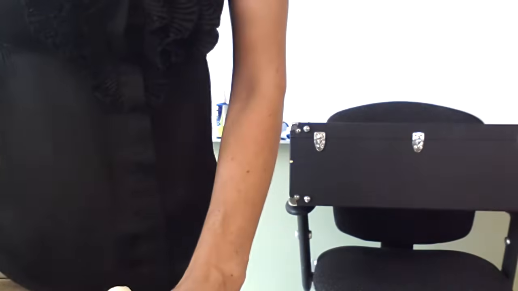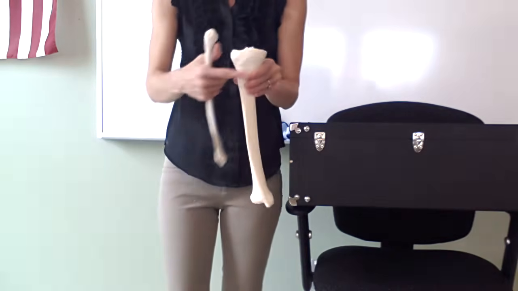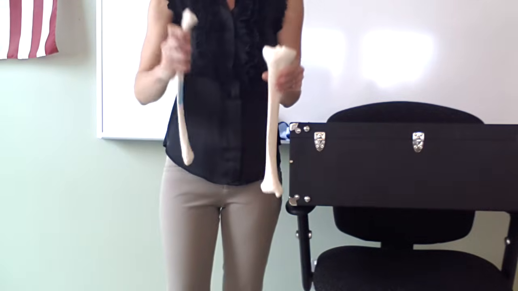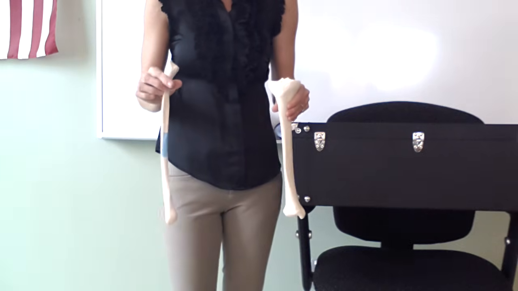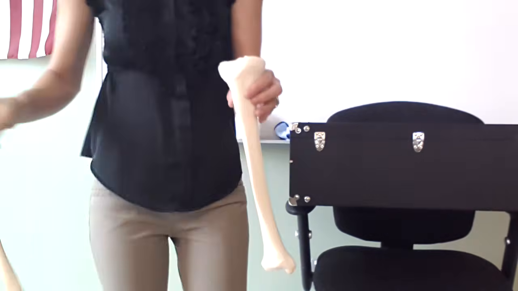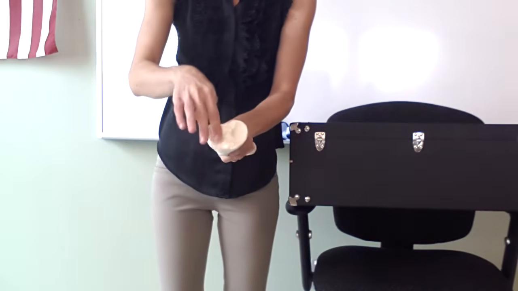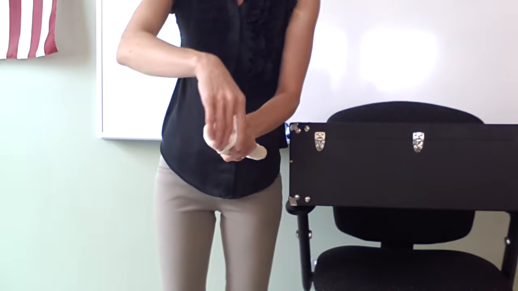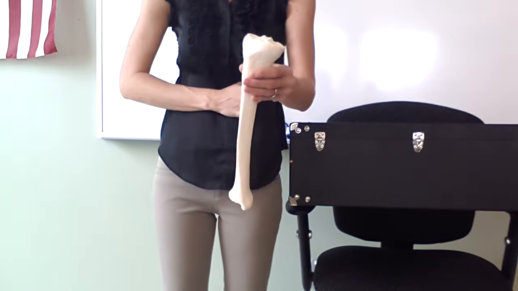So looking at the bones in the lower leg, we have a tibia and a fibula. The tibia is bigger and shaped almost like a T. The fibula is small, just like a fib is a small little lie. When we're looking at the tibia, again, we have a medial condyle and a lateral condyle up top here. These are grooves, swollen areas with a groove on top, where the femur sits.